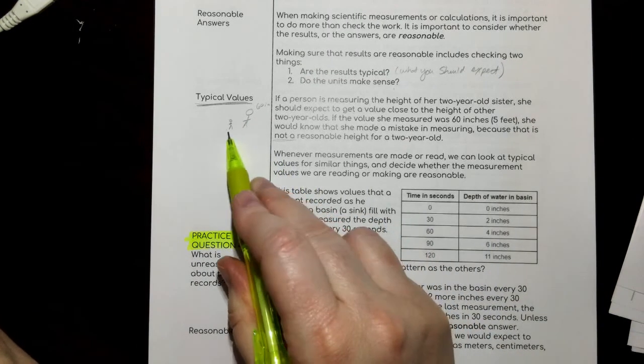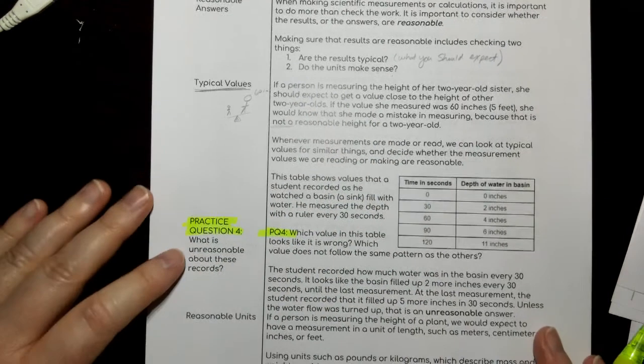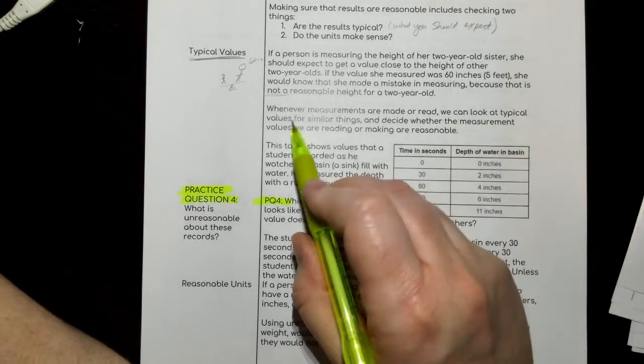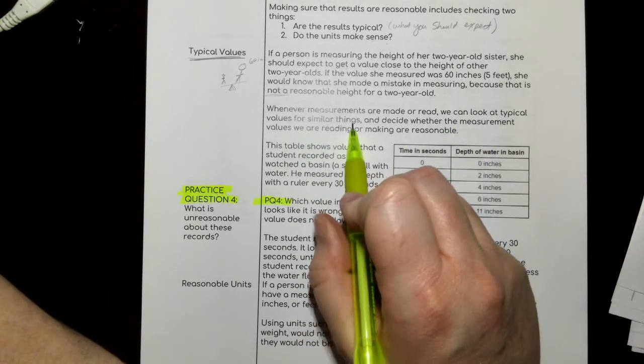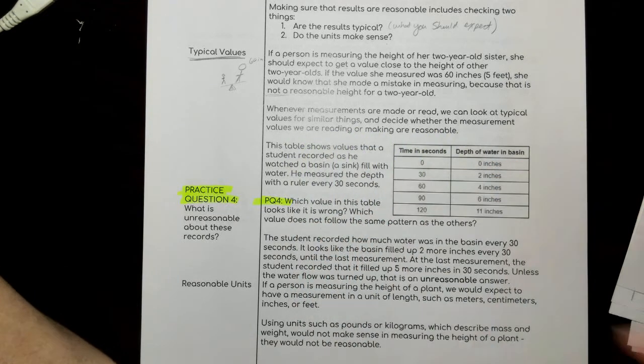Put them on a teeter-totter seesaw. Okay, whenever measurements are made or read, we can look at a typical value for similar things and decide whether the measurement values we are reading or making are reasonable.